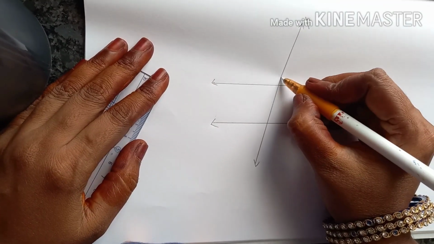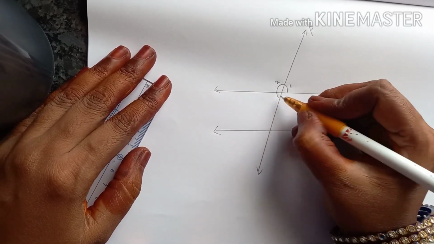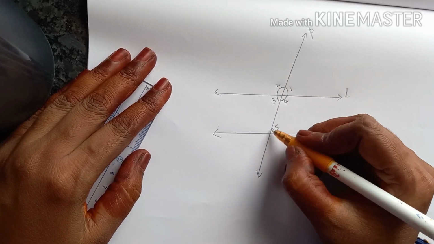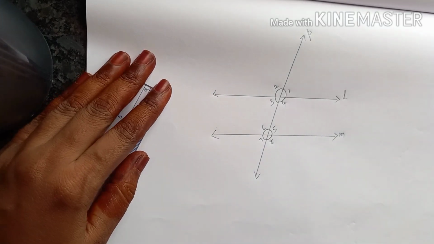As you know, 8 angles will be formed. Angle 1, angle 2, angle 3, angle 4, angle 5, angle 6, angle 7 and angle 8.